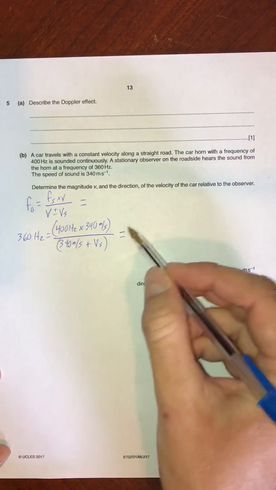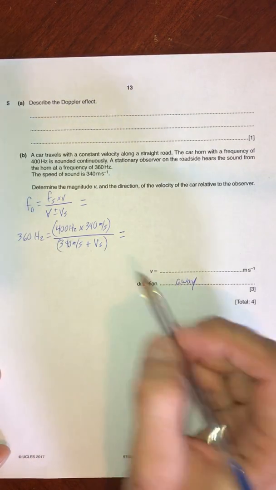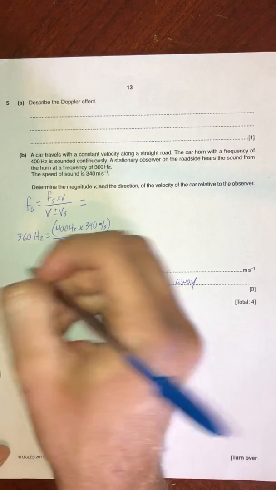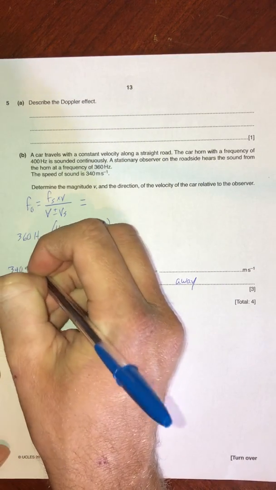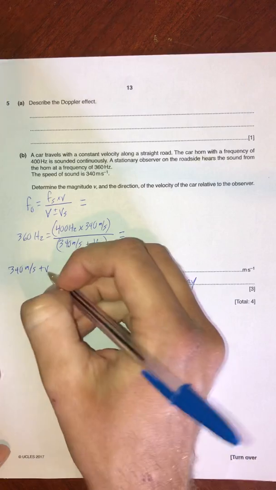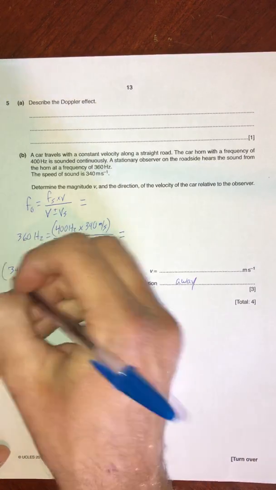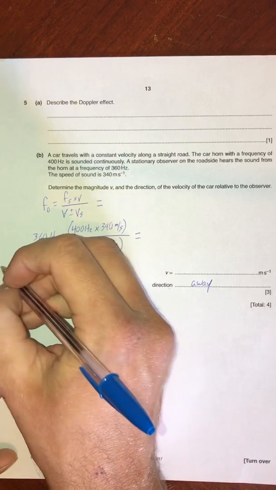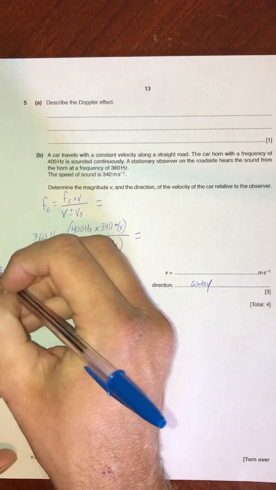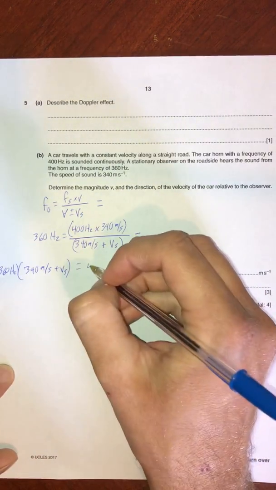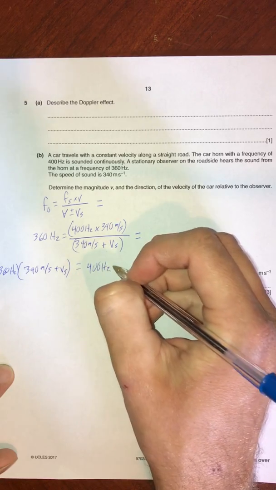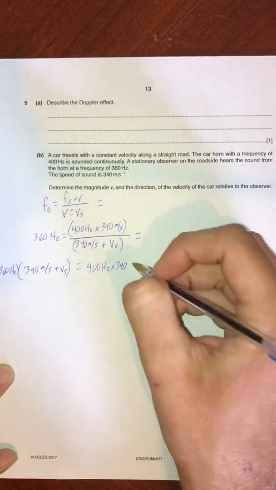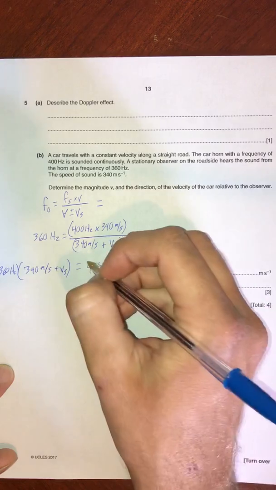If we multiply both sides by this term here in the denominator, that will yield 340 meters per second plus the velocity of the source times 360 hertz equal to 400 hertz times 340 meters per second.